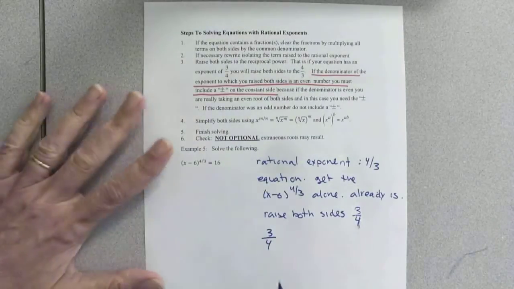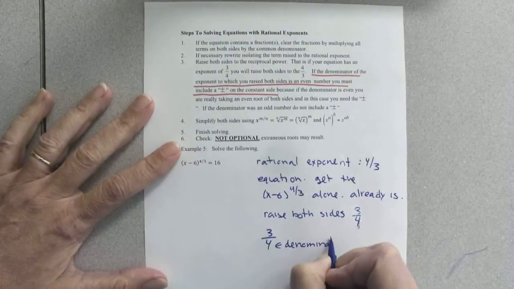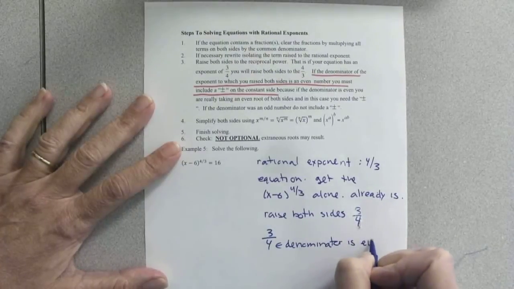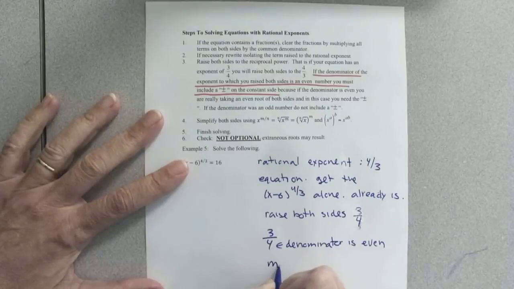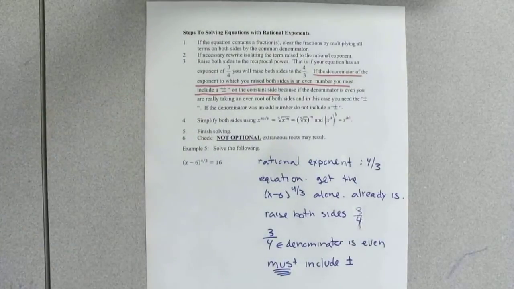I look at that, my denominator is even, so we must include plus or minus. Because really, what I'm doing is taking the 4th root of both sides, and when I take an even root of both sides, I've got to include a plus or minus.